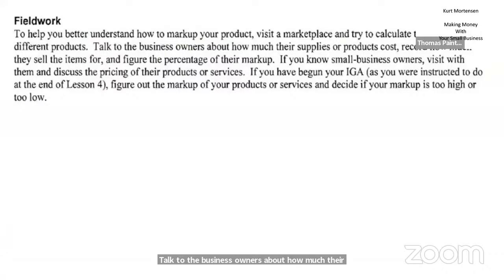Record how much they will sell the items for and figure out the percentage of their markup. If you know small business owners, visit them and discuss the pricing of their products or services. If you have begun your IGA, income generating activity, figure out the markup of your products or services and decide if your markup is too high or too low.